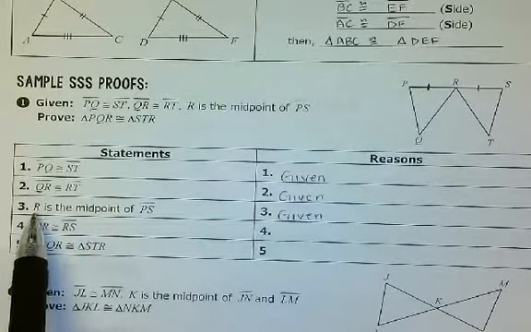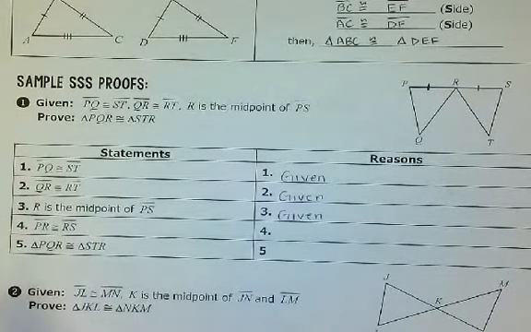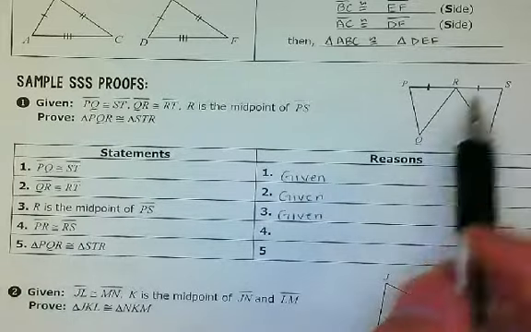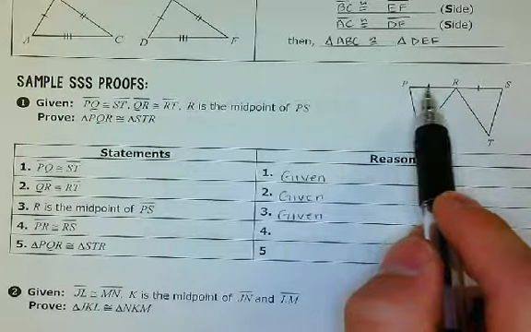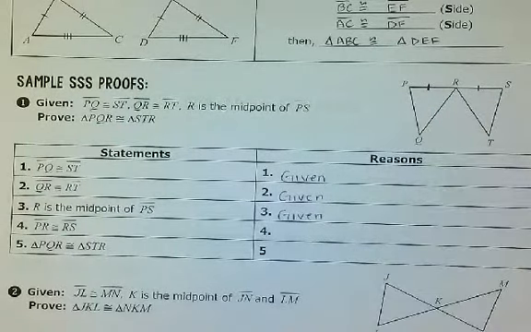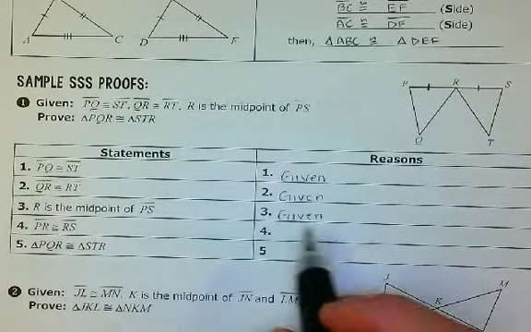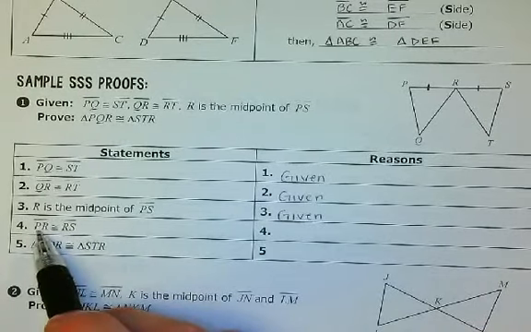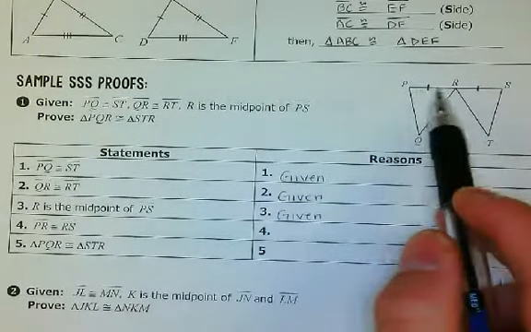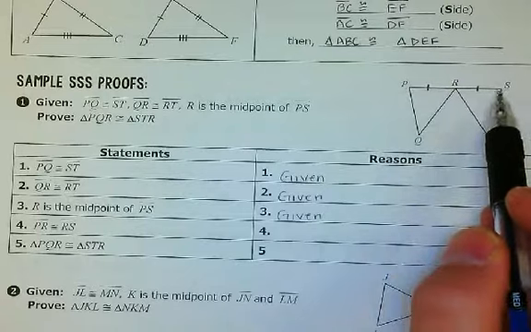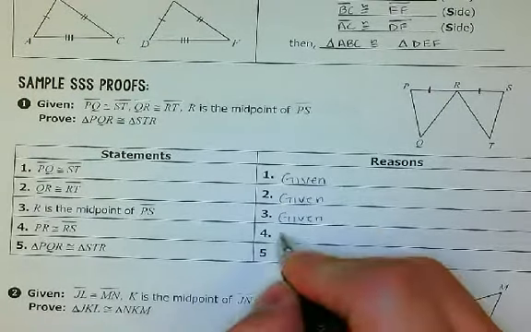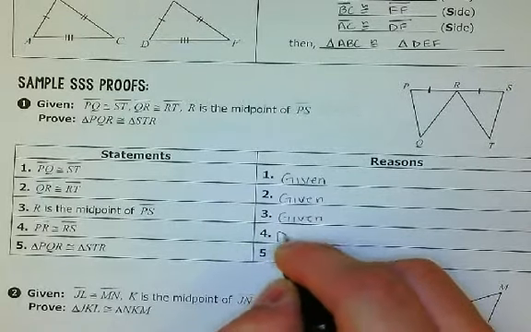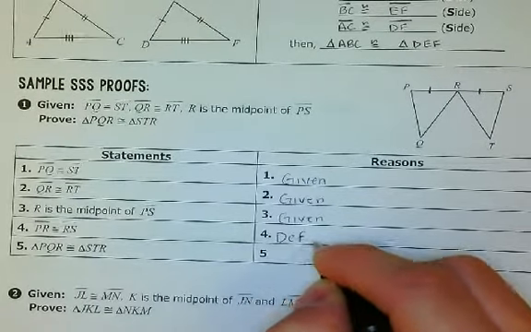Well, in step 3, it says that R is the midpoint of PS. So if R is the midpoint of something, that means that entire segment is split into two equal pieces. So PR and RS would be congruent because PS gets split into two equal parts. So this right here comes from the definition of midpoint.